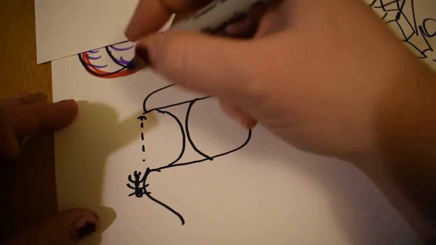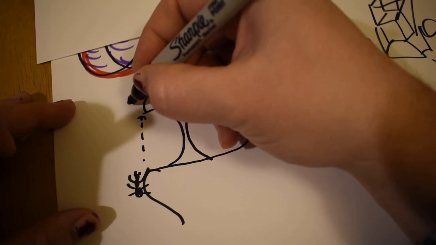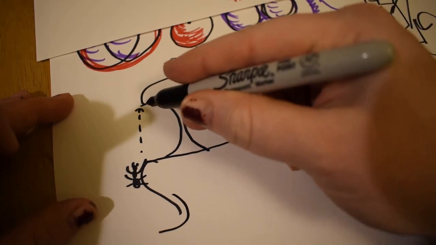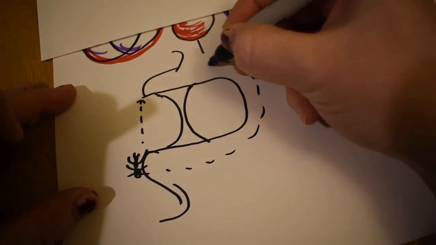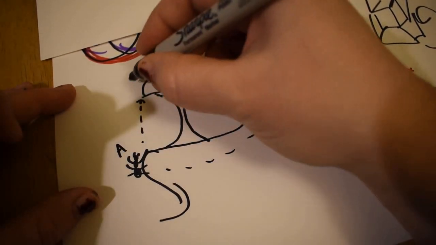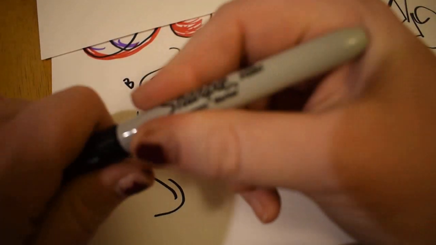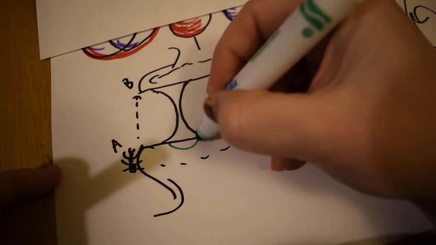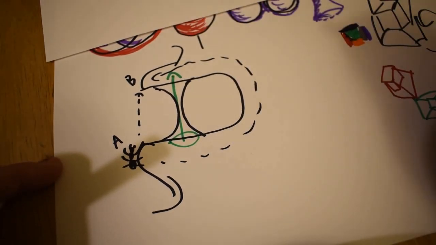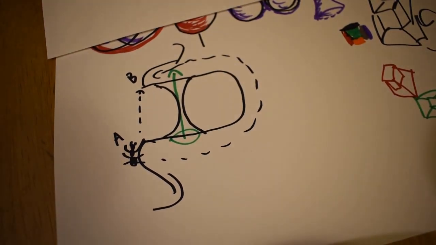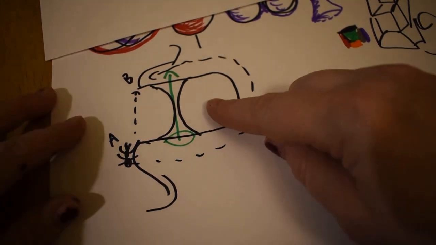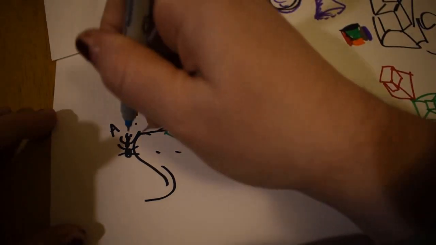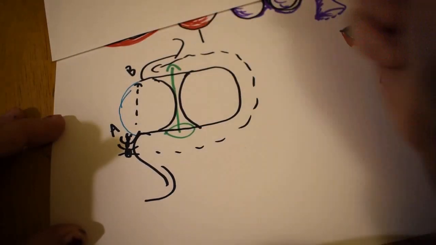wants to get across the space as quickly as possible. So when you fold up the fabric of space-time, it doesn't have to go all the way around. It can go from point A to point B, because it's going to go through the wormhole. And notice that my wormhole, if I complete it, is now a donut.